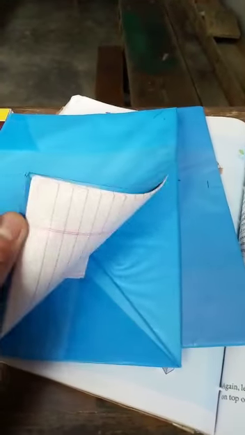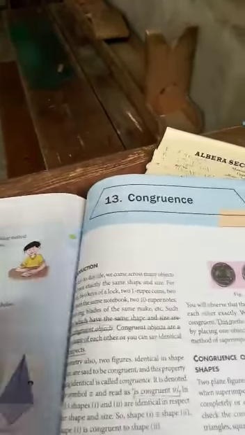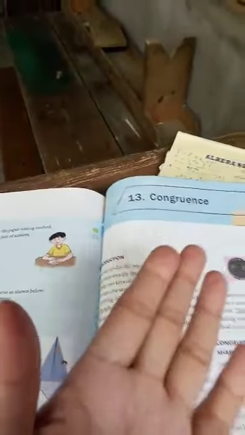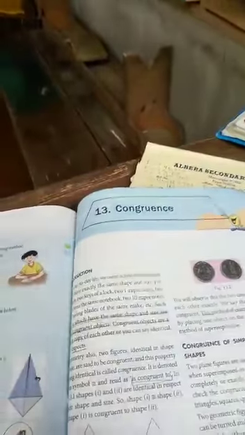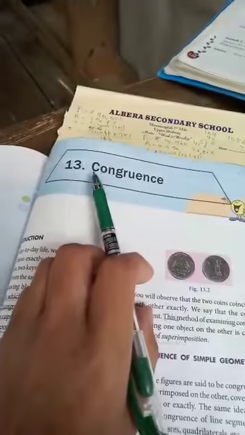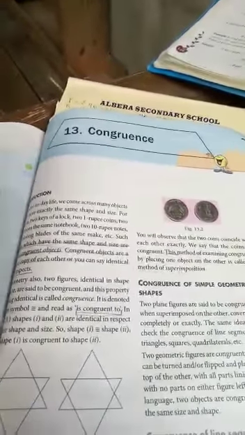Even the thickness, if you count the pages also, they are the same. So such kind of figure we call congruent. Even if you put the fingers of your left hand on your right hand and then change them like that, you may not be able to see the other, because more or less they are exactly the same. So such kind of figure we call congruent. Congruence means equal in all respects, equal in height, equal in length, equal in fatness, equal in everything.